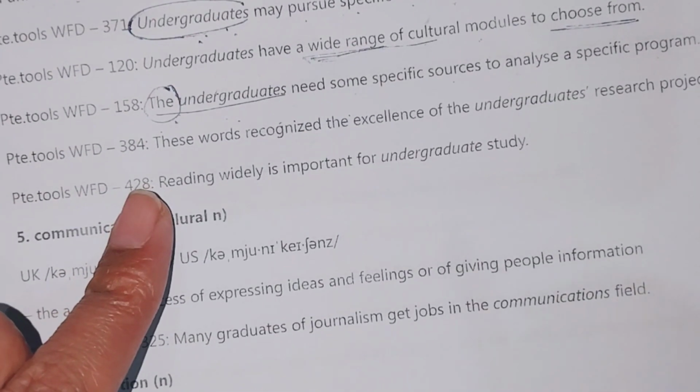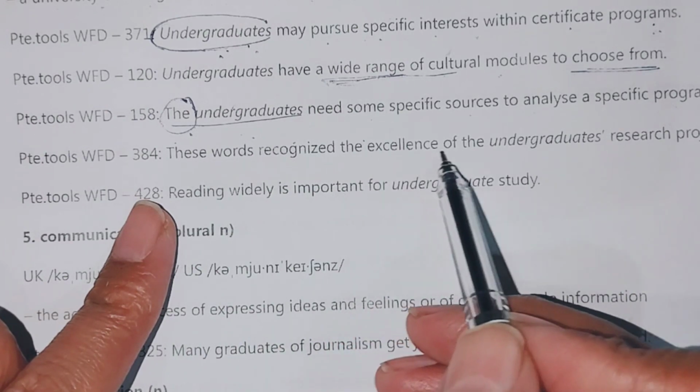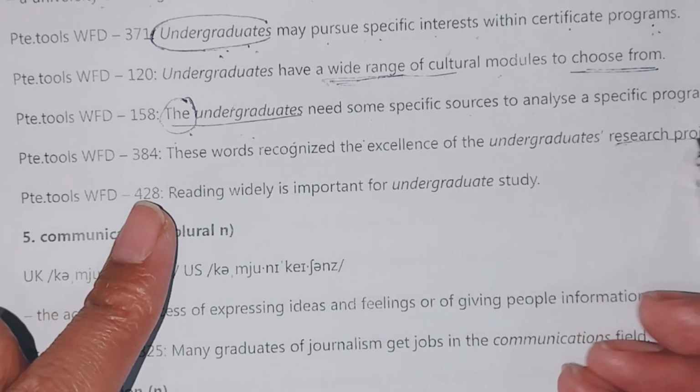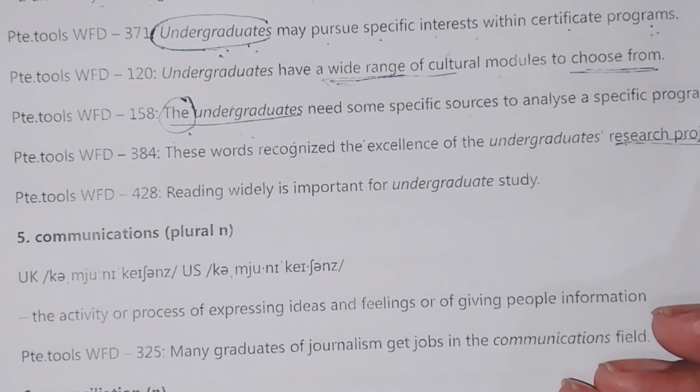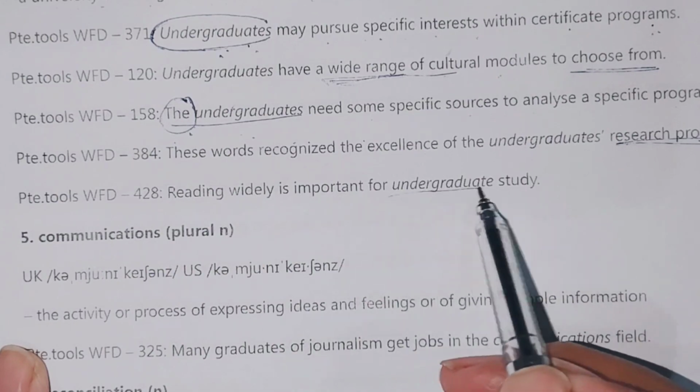There are many examples for one word. So for example, here there is another example. These words you can recognize the excellence of the undergraduate's research project. Again, they are talking about the projects. Okay, reading widely is important for undergraduate study.